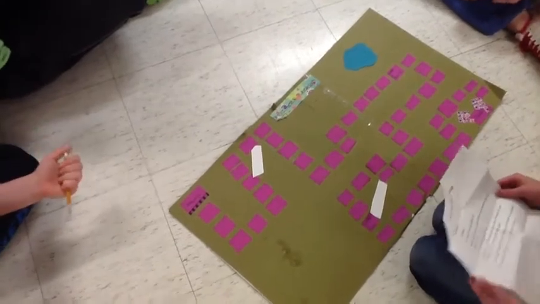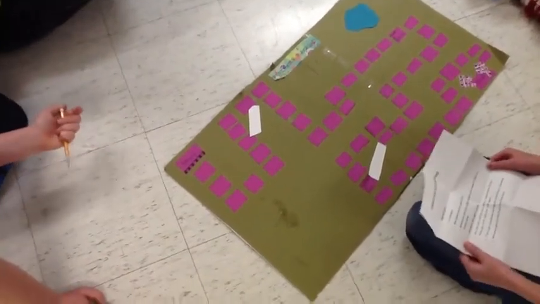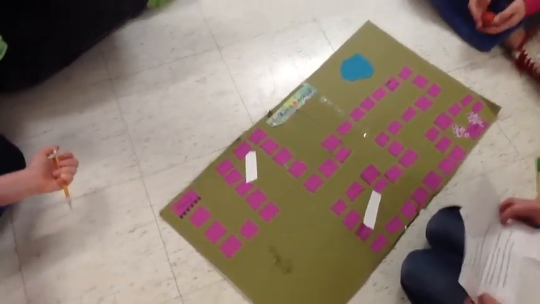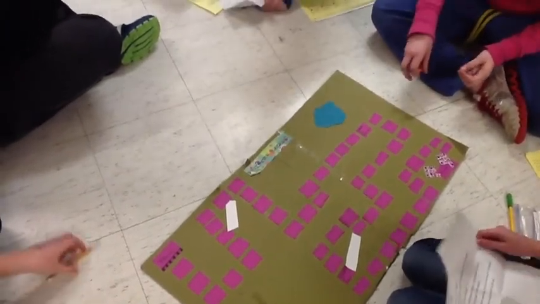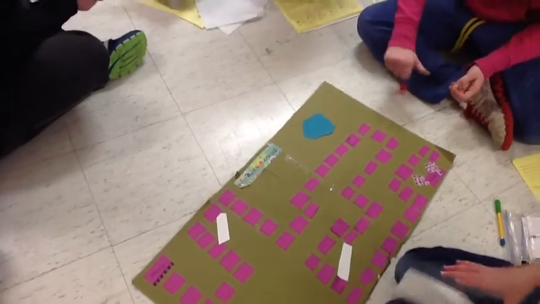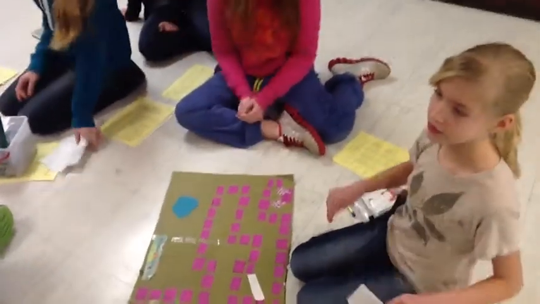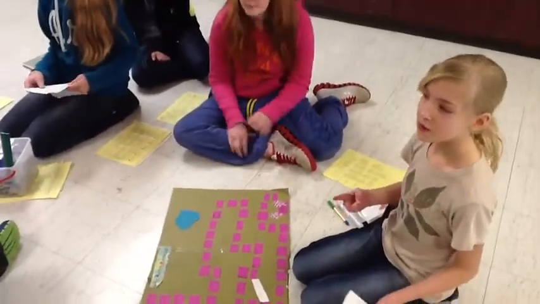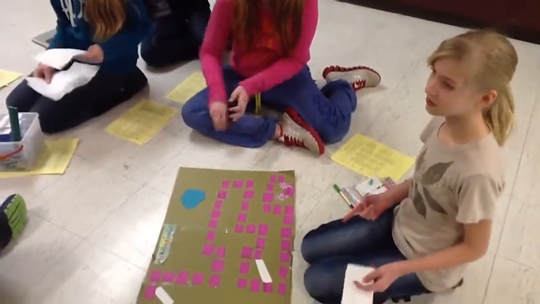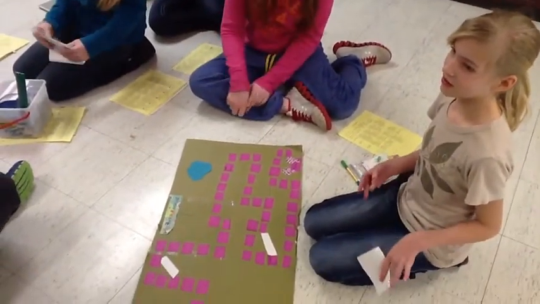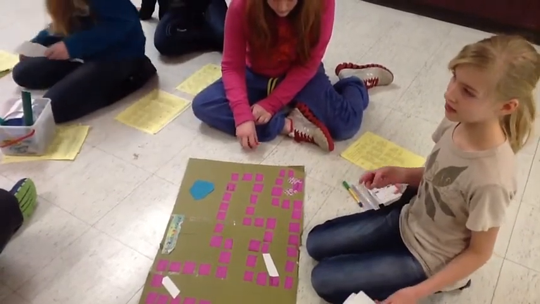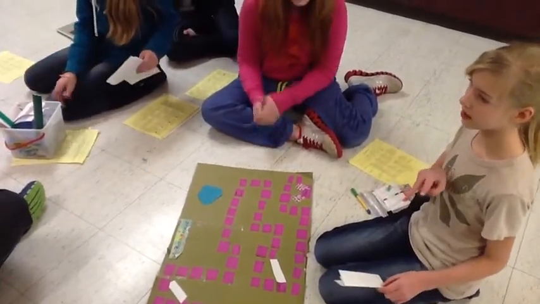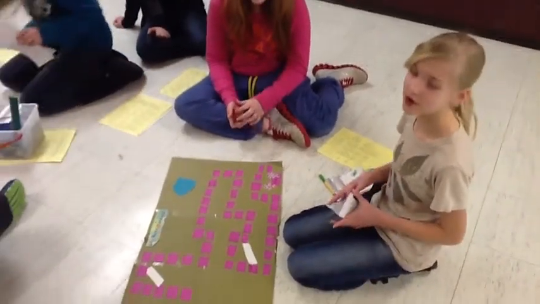Okay, now what kind of things are they going to try to solve? What kind of cards do they have? Perimeter cards. Perimeter cards? Okay. Can you give an example of what might be on a perimeter card? Okay, so there are 2 types of cards. One is a word problem, and another one shows the shape and 2 of the sides, and you have to figure out the perimeter.